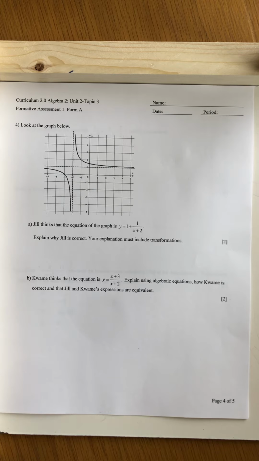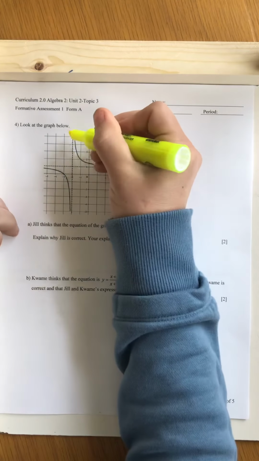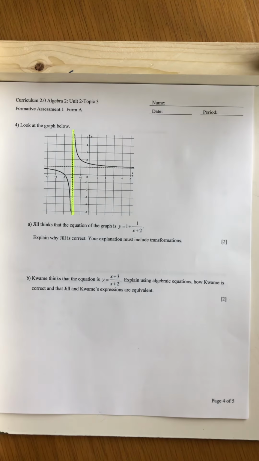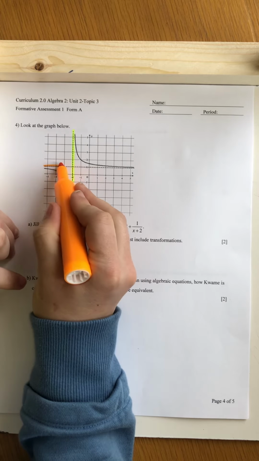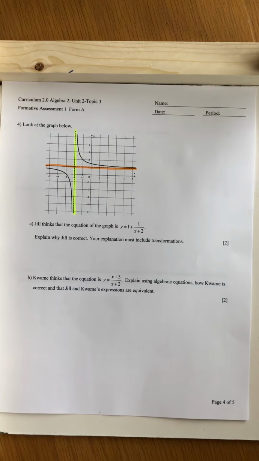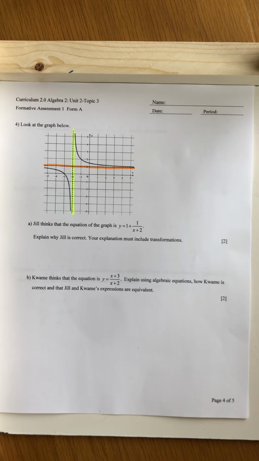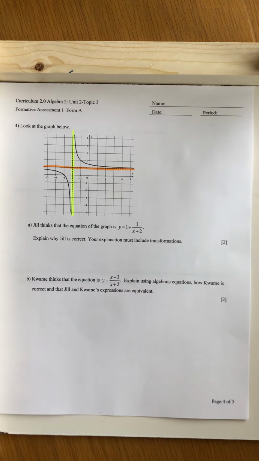The fourth page, we have a vertical asymptote going up and down at negative 2. We have a horizontal asymptote at 1. So we just need to explain, is Jill correct?